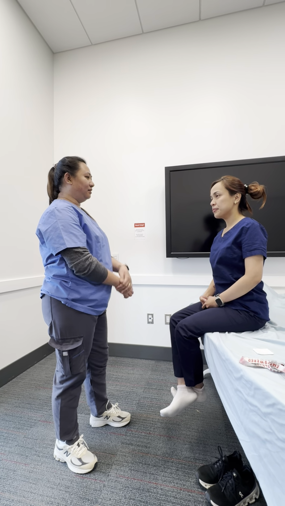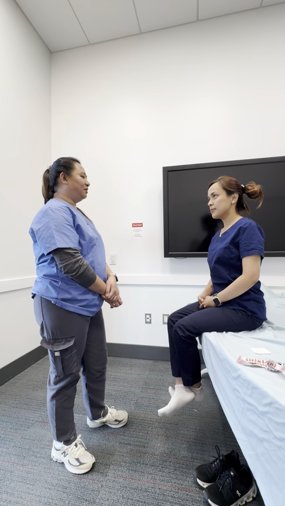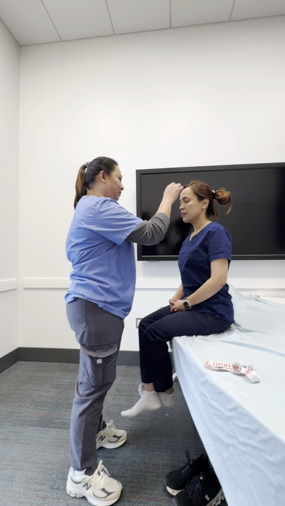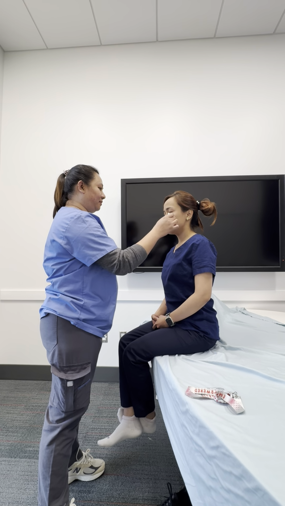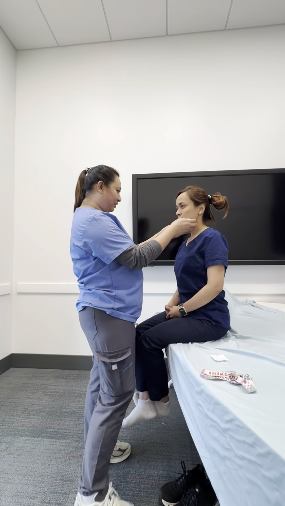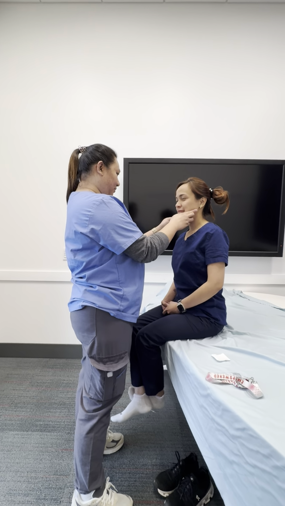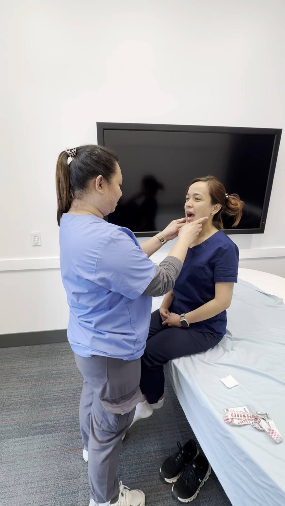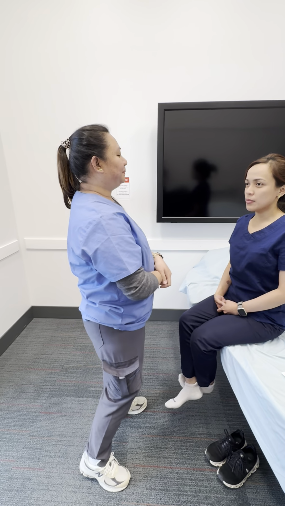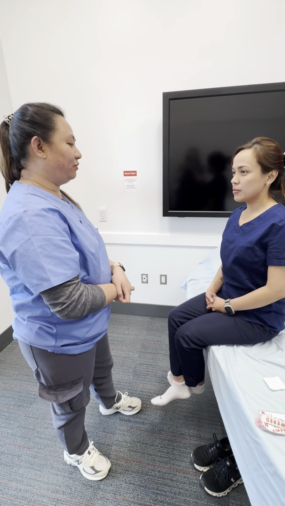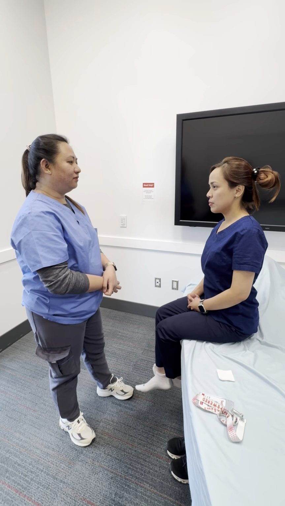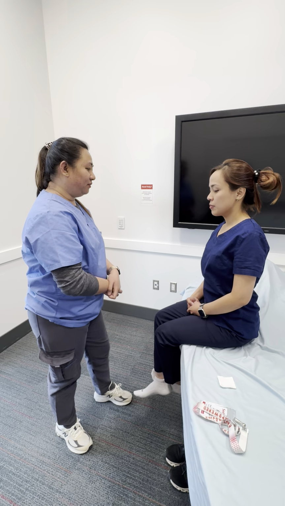Let's proceed with cranial nerve 5, which is the trigeminal nerve. Close your eyes and tell me where you can feel the sensation. Forehead. Chin. Left cheek. Right cheek. Okay, open your eyes, clench your teeth, and open your mouth. Okay, close it. Do you have any pain? No. Okay, so the patient is able to open and close her mouth without any pain and discomfort, and she can feel the sensation. Therefore, cranial nerve 5 is intact.